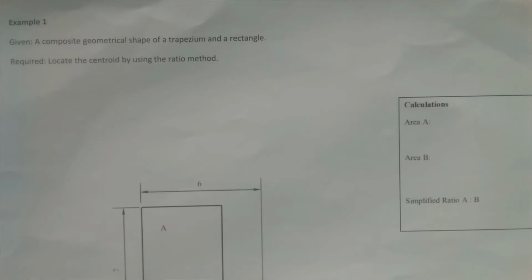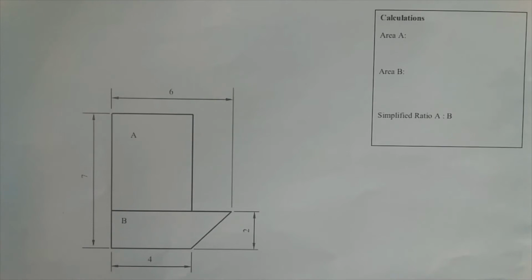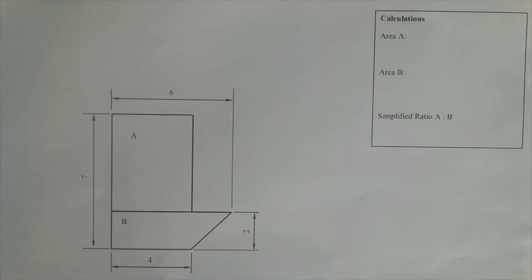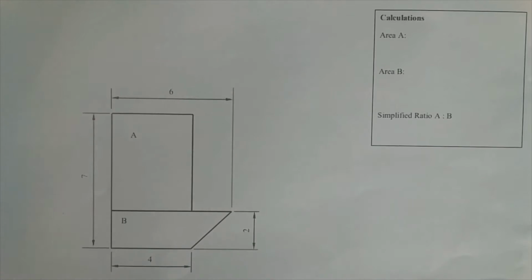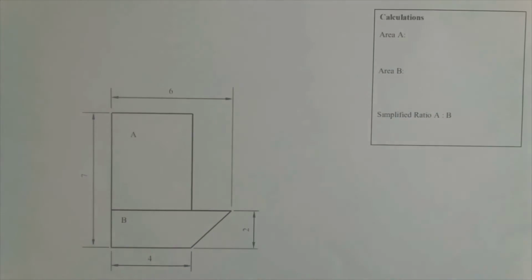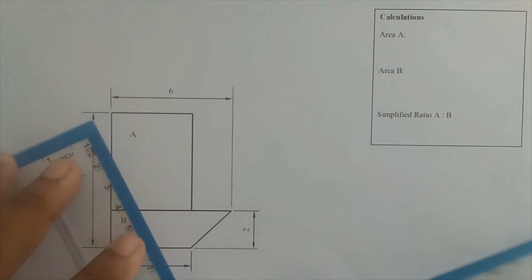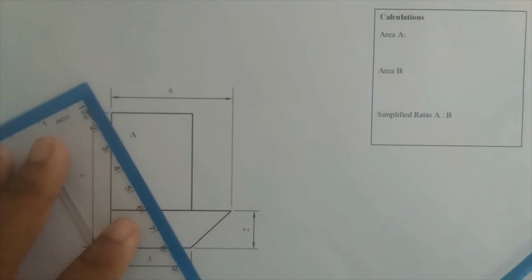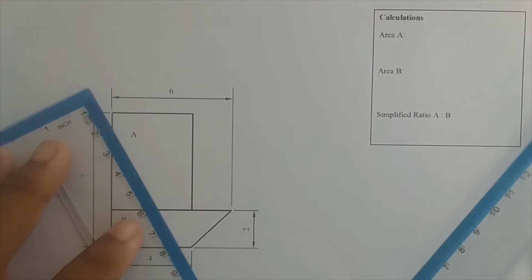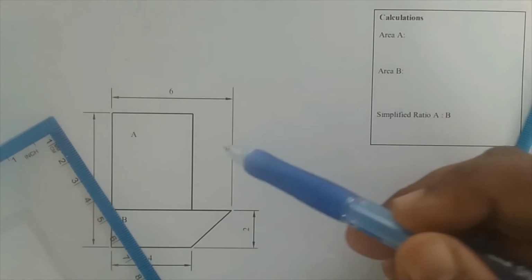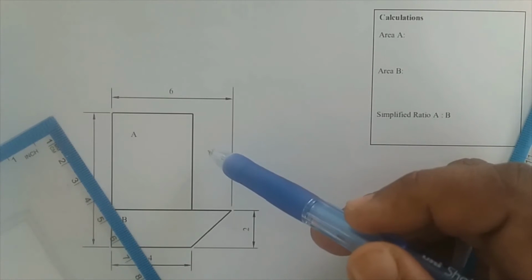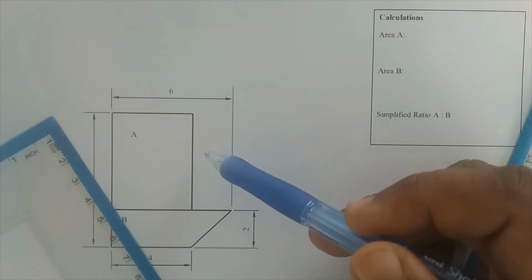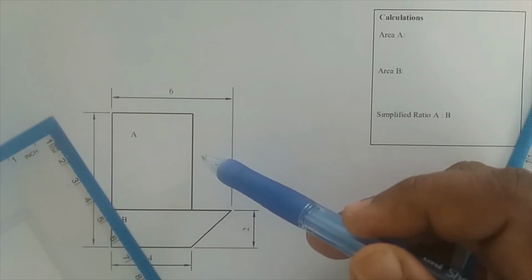You are required to locate the centroid by using the ratio method. The first thing you will do here is divide the complex shapes into simple shapes. In this question, a rectangle and a trapezium are already simple shapes, so we don't need to further divide this.